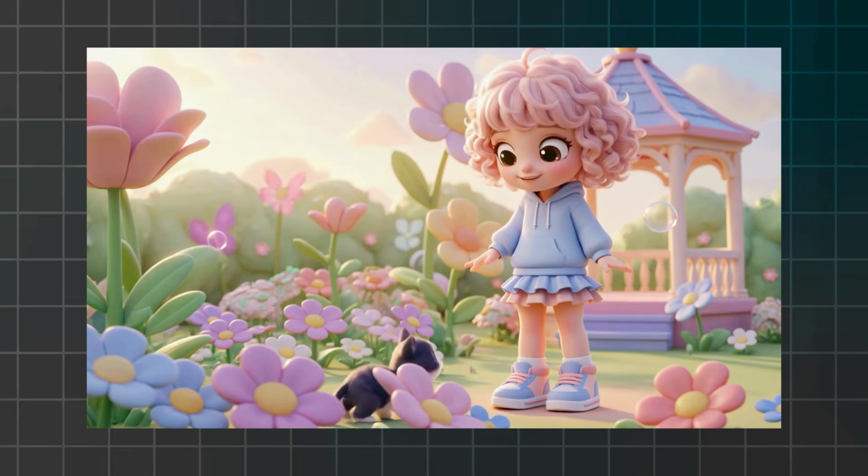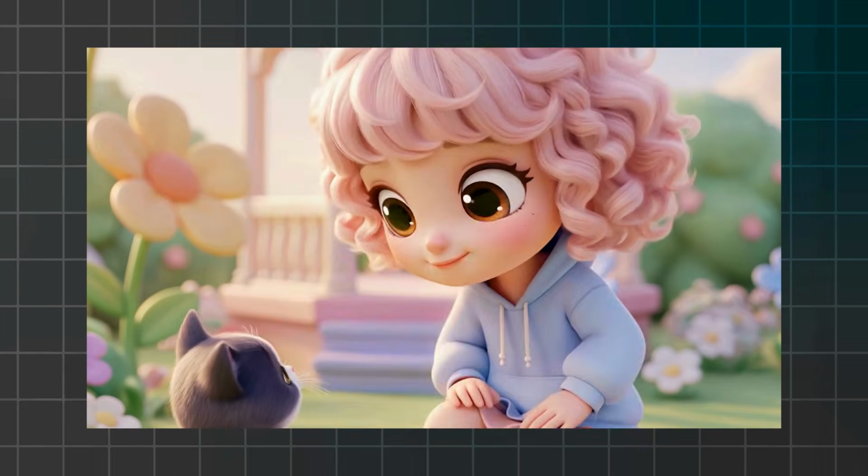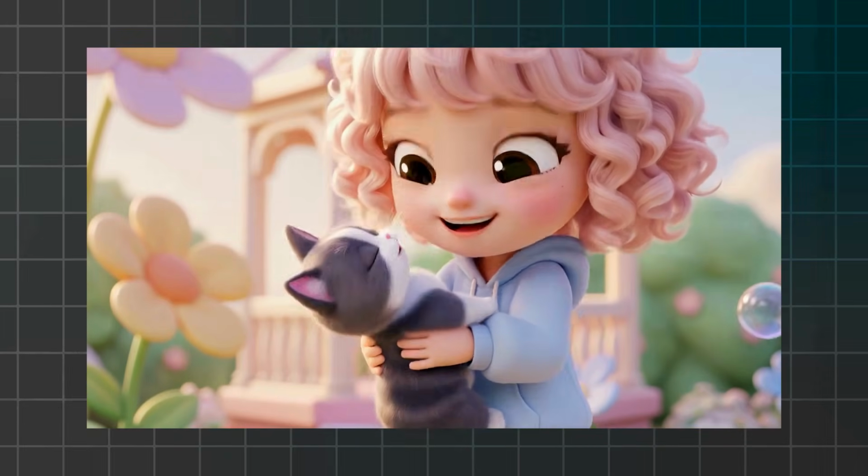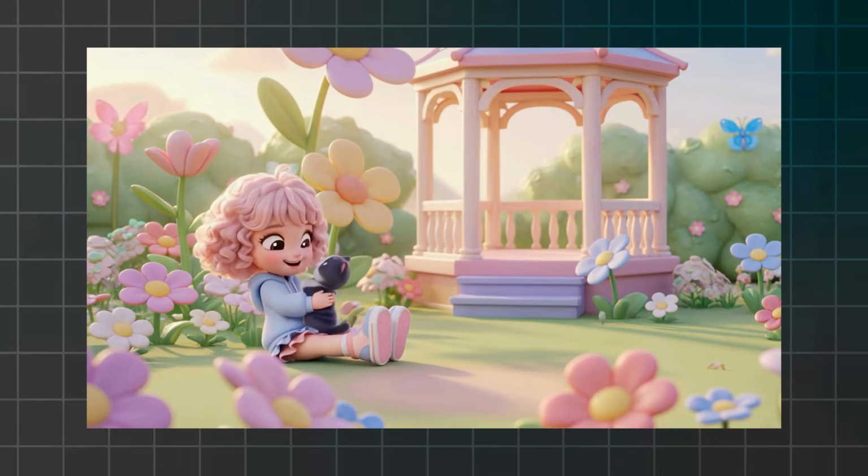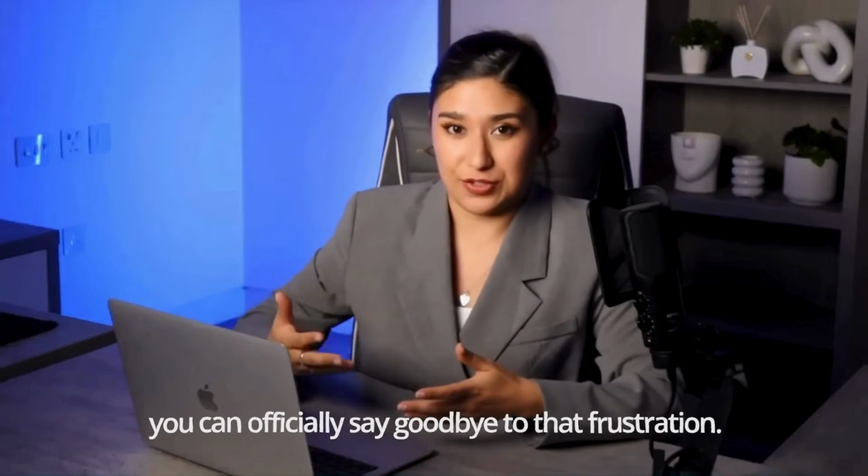Ever wanted to create your own cinematic 3D animated story, but felt completely trapped by complex software like Blender or expensive rendering rigs? Worse yet, maybe you've already tried using AI video generators only for your main character to morph into a completely different person the second the camera angle changes. You can officially say goodbye to that frustration.